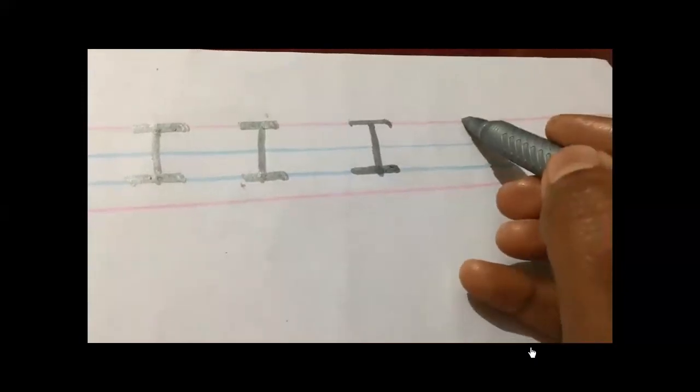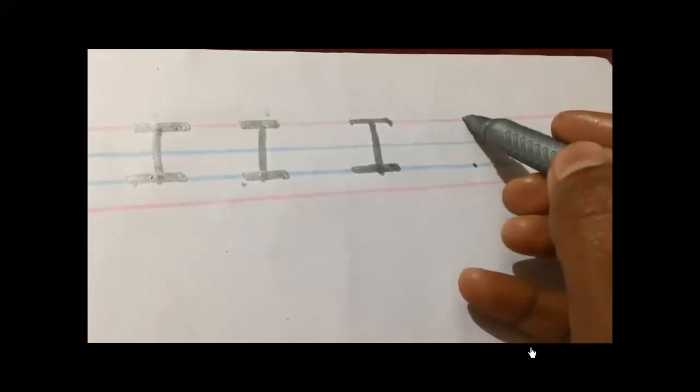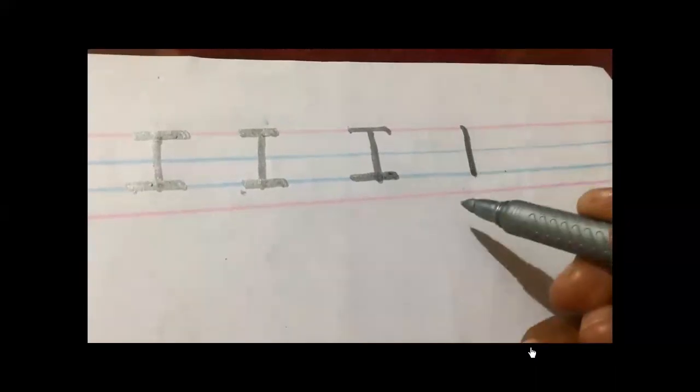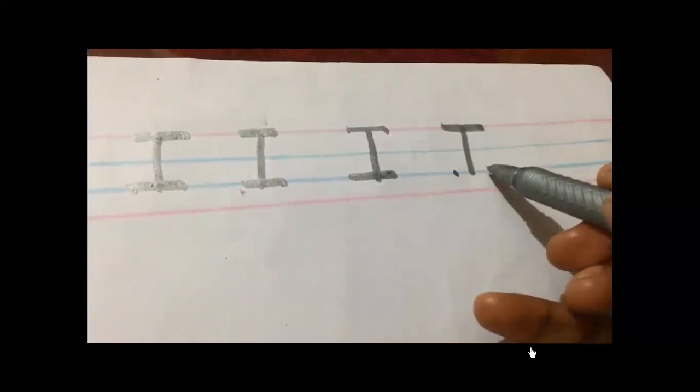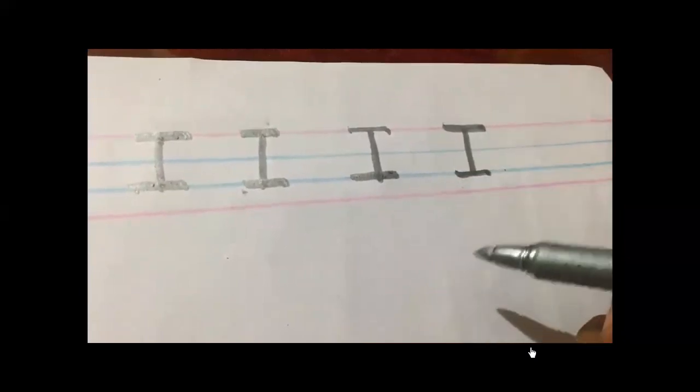So let's do it once again. We draw a standing line from the first to the third line. And then we draw a sleeping line on the top, that is on the first line. And then another one on the third line, making a capital I.